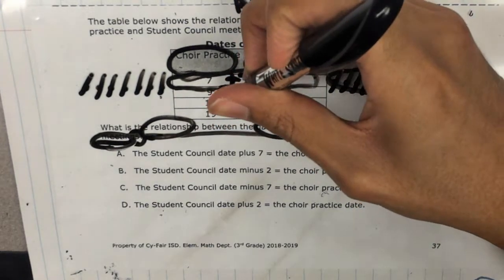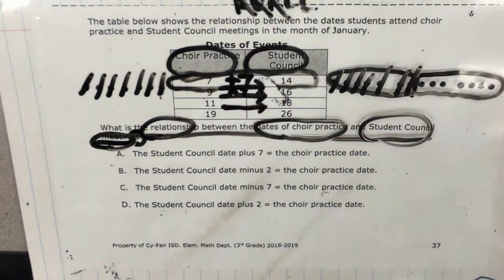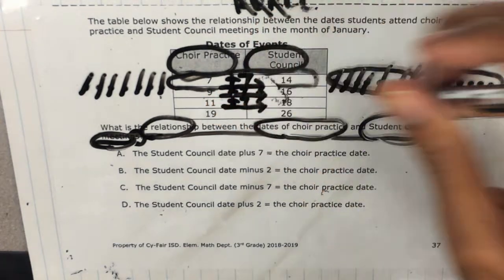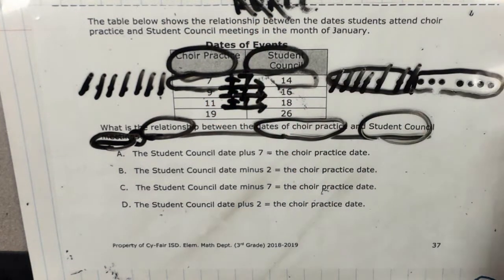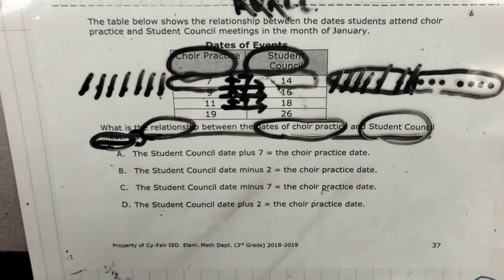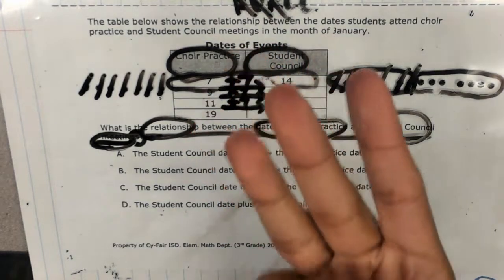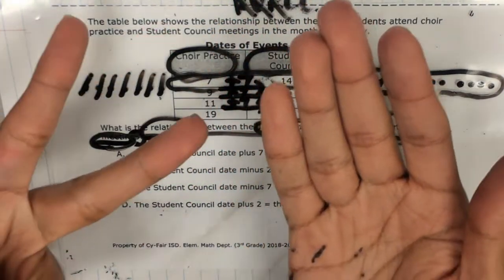Put your dot at the 11, point your arrow toward the 18. Let's see if 11 plus 7 is 18. Start with the 11 in your brain, say 11, hands off, and count on 7 more with your fingers. 12, 13, 14, 15, 16, 17, 18.